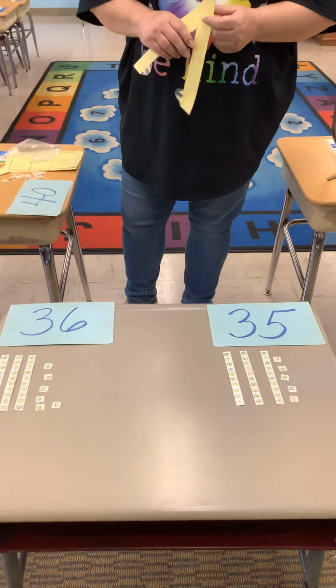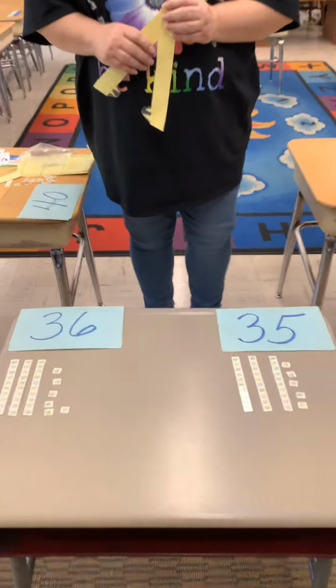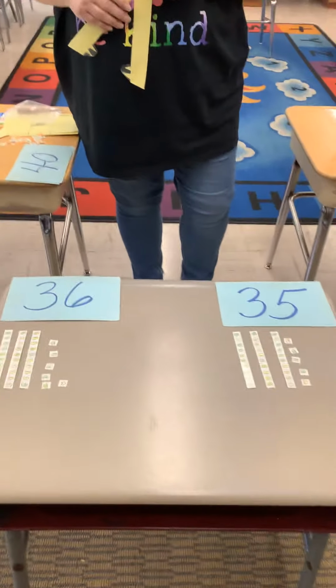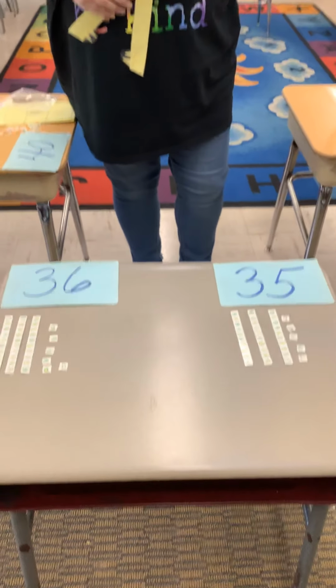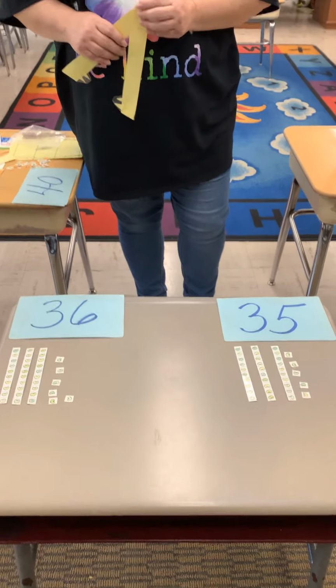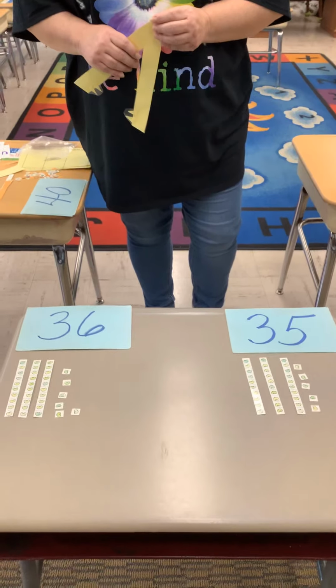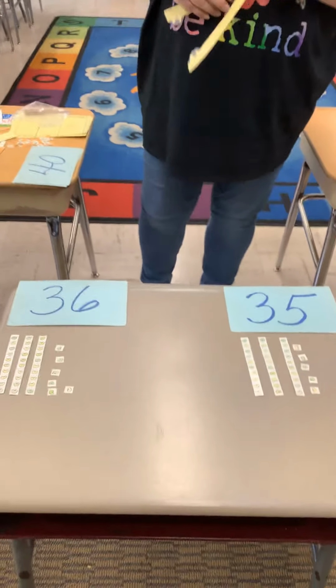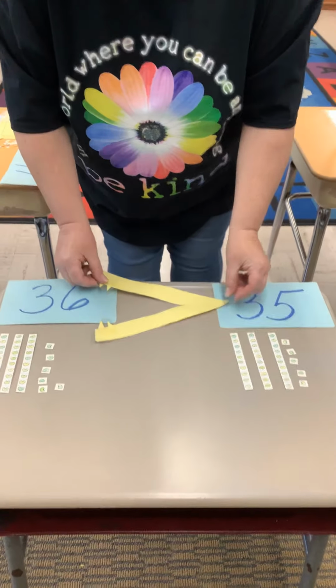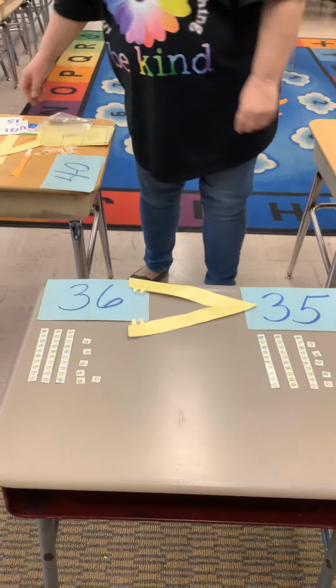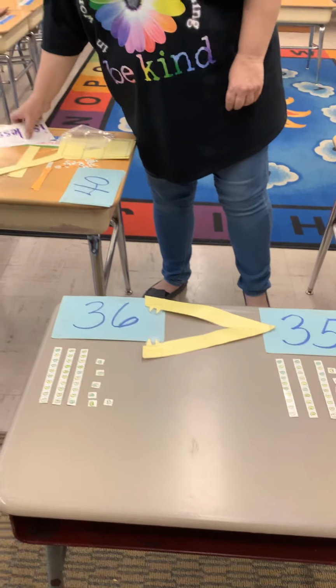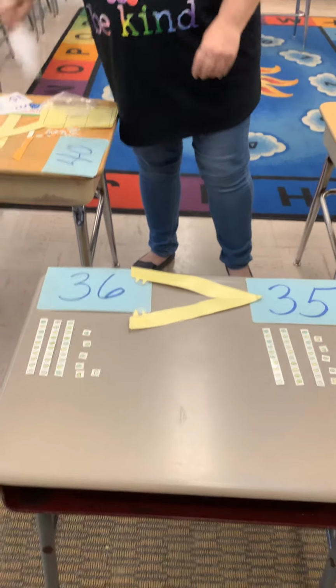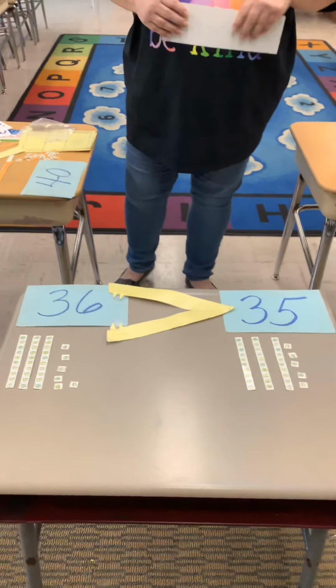So turn and tell which sign you're going to use. You're going to use the equal sign or you're going to use the greater than, less than. And tell where the big mouth is going to go. So Mrs. Souza's going to put it now. And she put it toward the 36 because it has one more than 35. Even though it's only one more, it's still more.